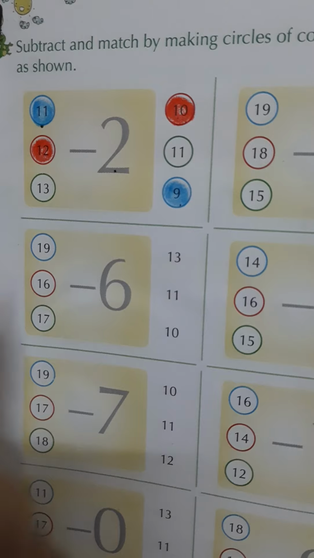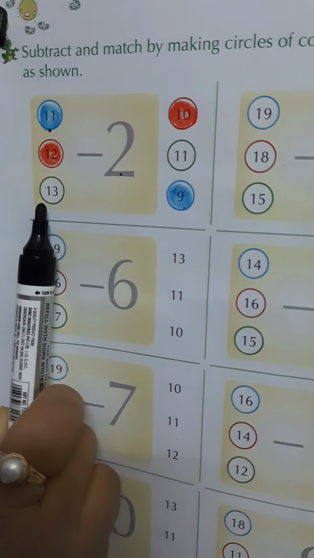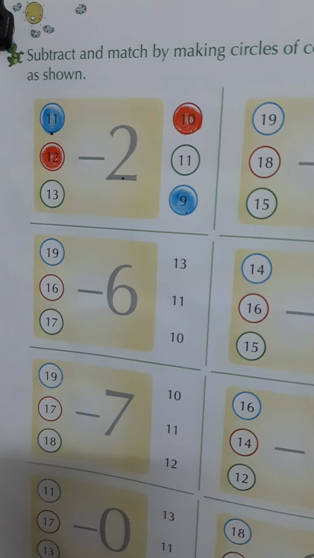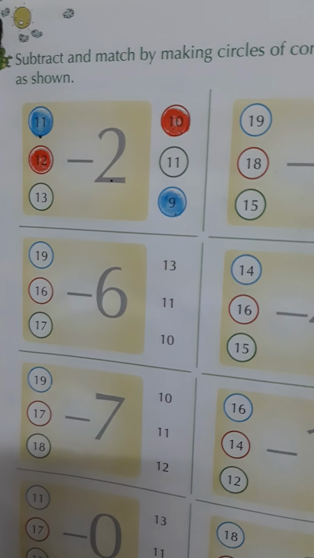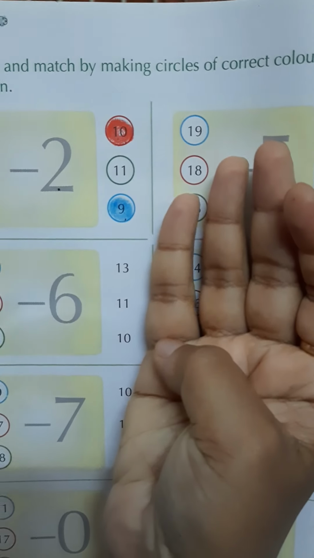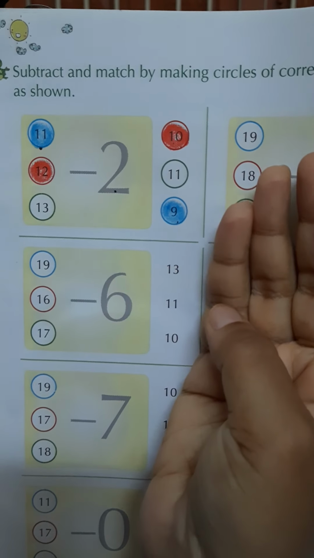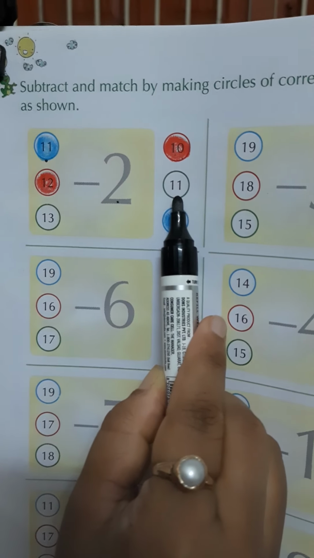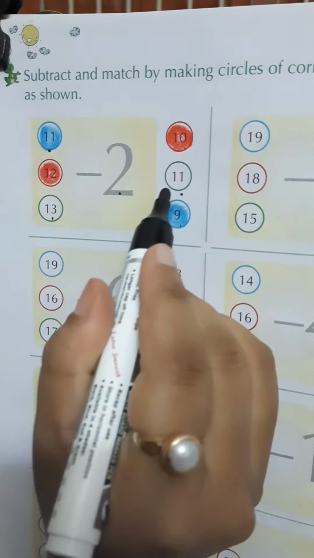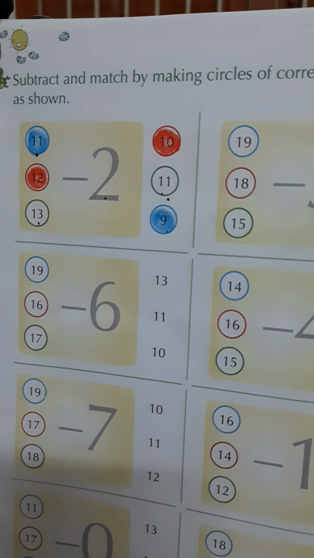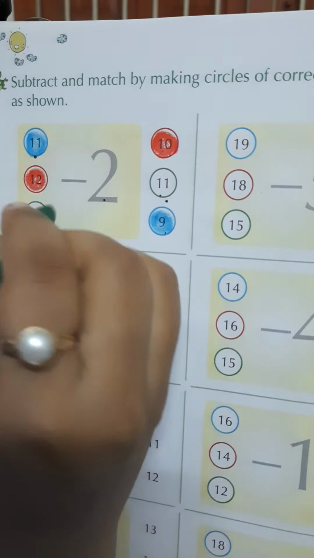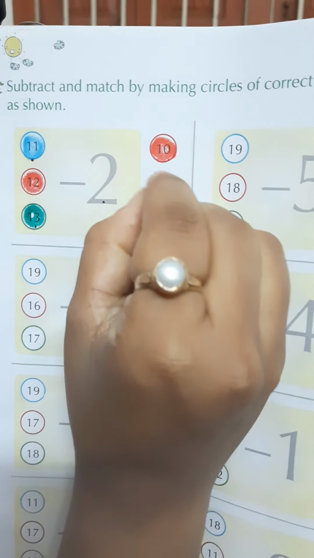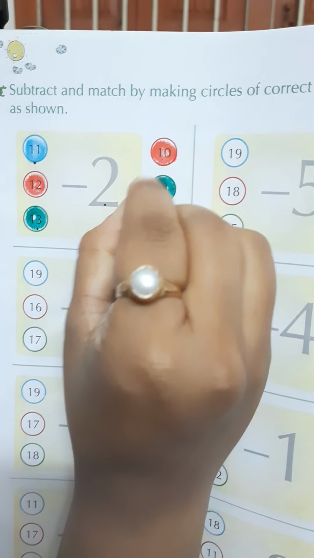The next number is 13. And here also we have to minus 2 using backward counting. That is, before 13 is 12, then before that is 11. So where is 11? Here. It is 11. So these two sides we have to put the green color. Like this you have to put the green color.